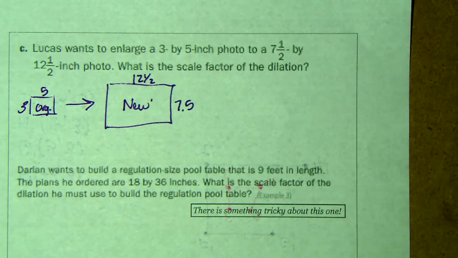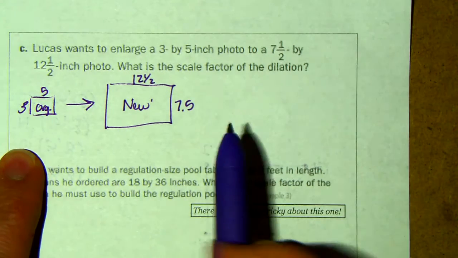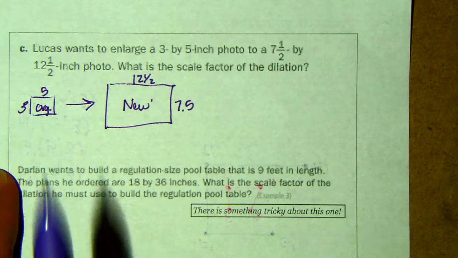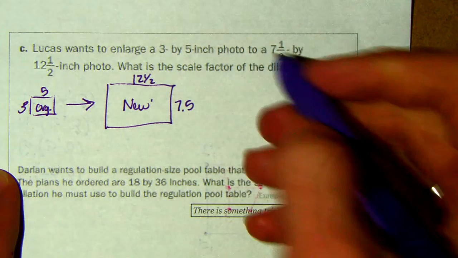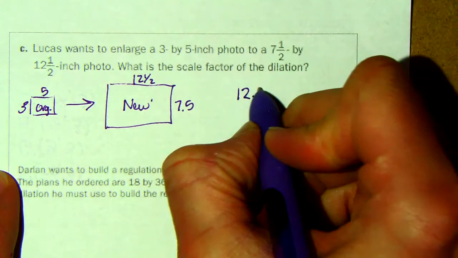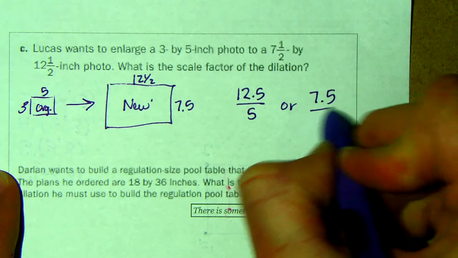I could put 12.5 over 5, or I could put 7.5 over 3. It does not matter. So whether you use 12.5 over 5 or 7.5 over 3, you will get the same answer. And if you wanted to do both of them, double check, you could do that.